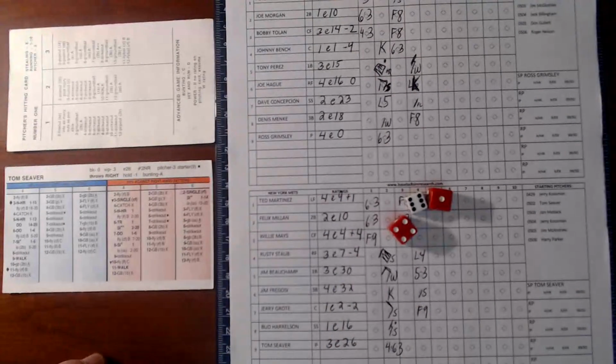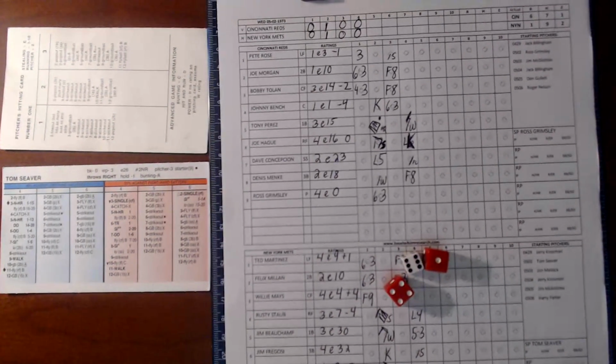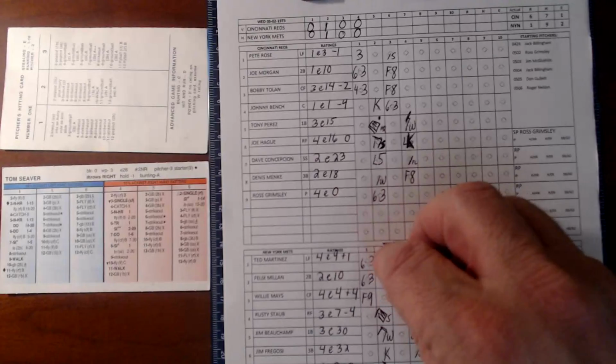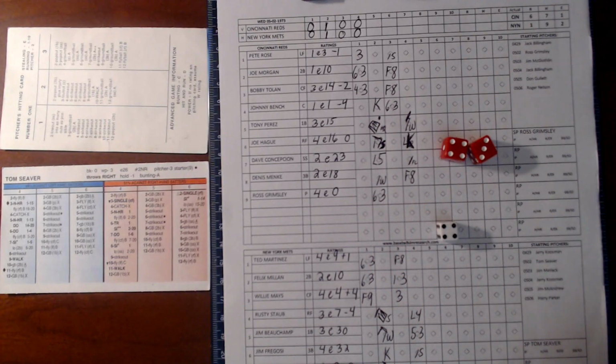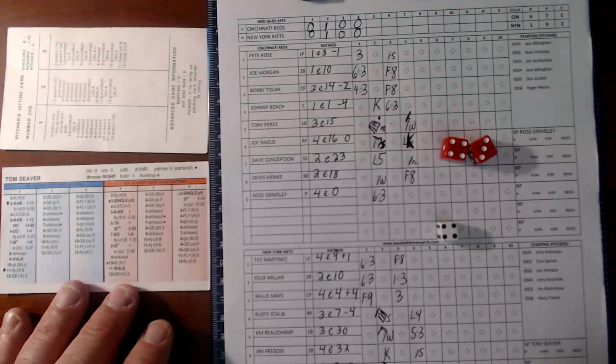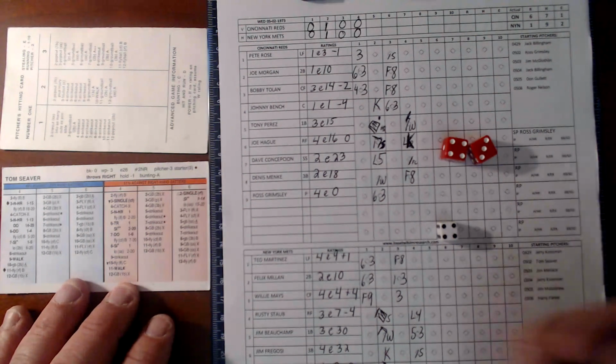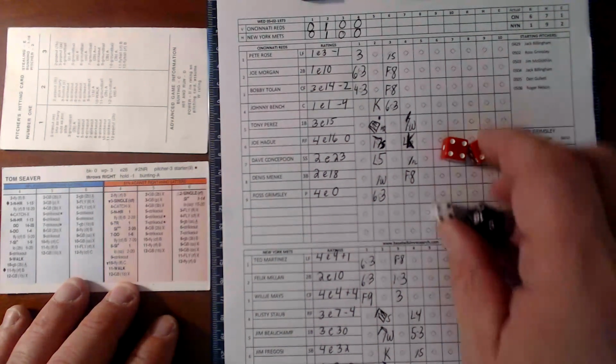Ross Grimsley will be leading off for the Reds in the top of the fifth. Hitter card 1. 4-7, he's a lefty. Single 1-5. Line out 6-20. Single for Grimsley.